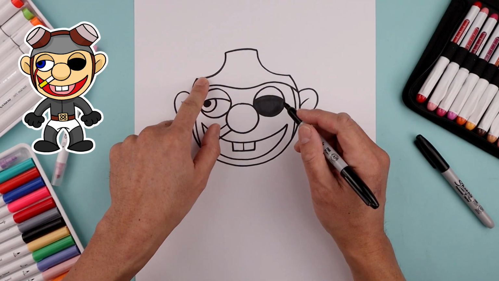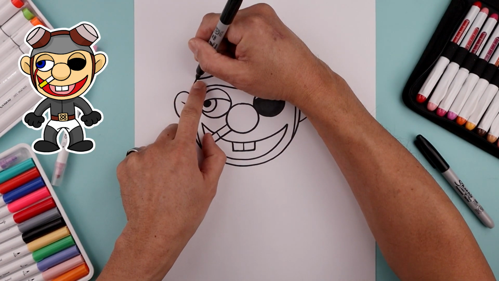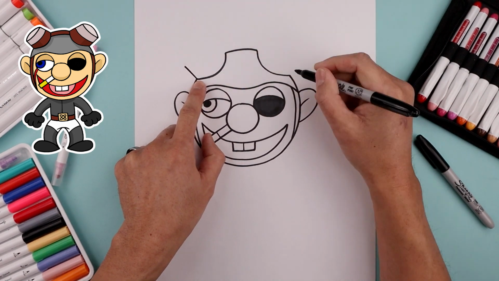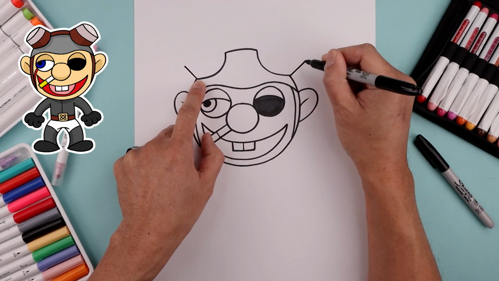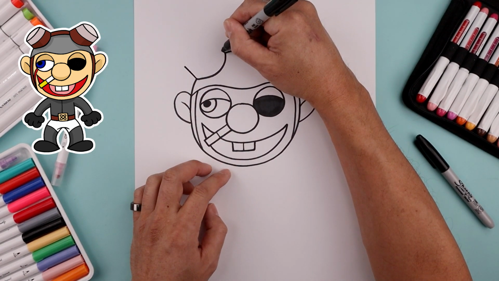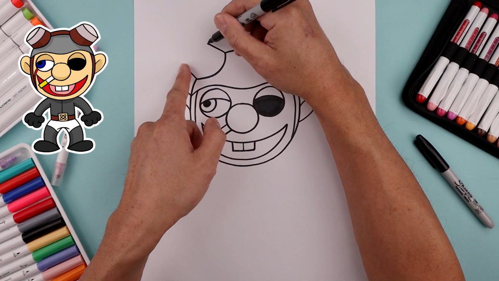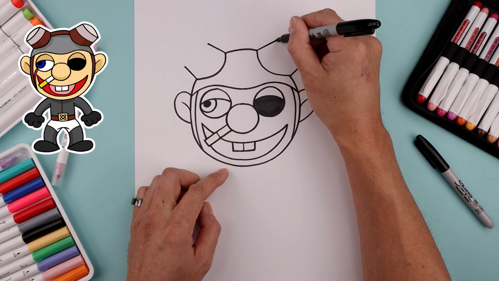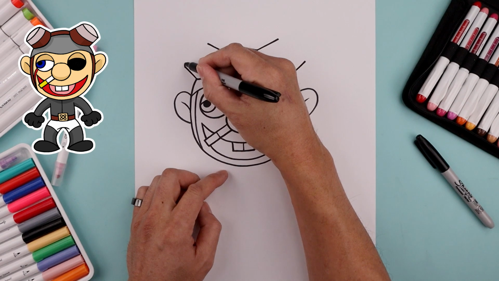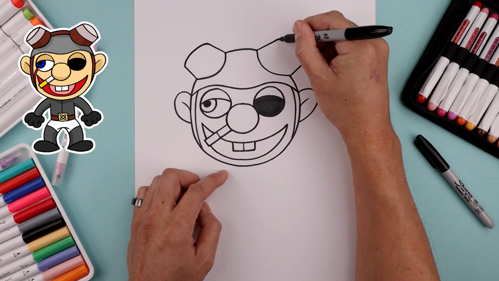Now I want to fill these gaps with the side of the goggles. So let's start on the bottom left, angle this up and out. Just line that up on the right. Let's go up to the top. Just going to angle this in so it gets a little bit narrower across the top. Let's round out the top, going up and then down.